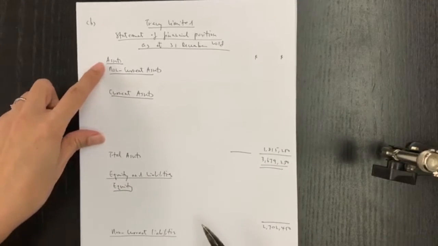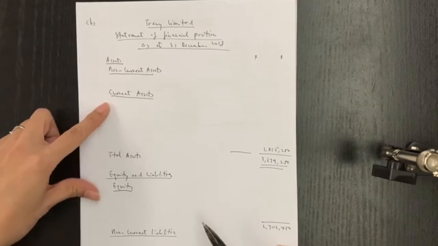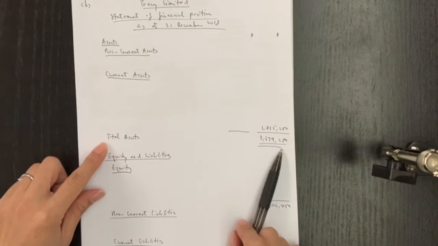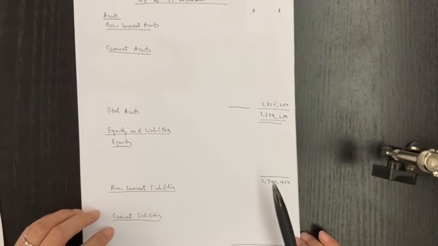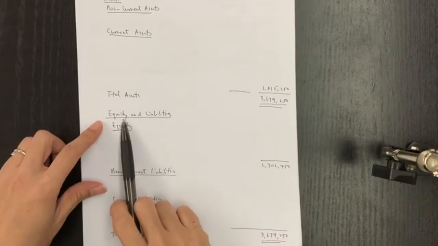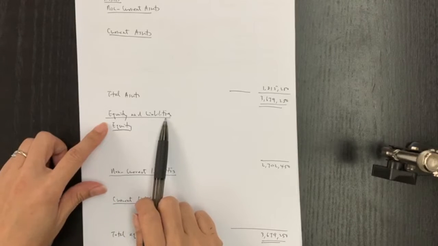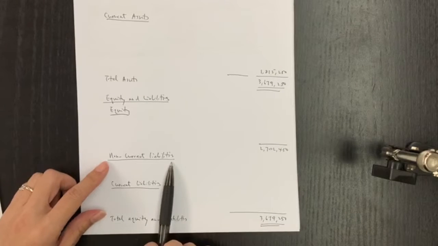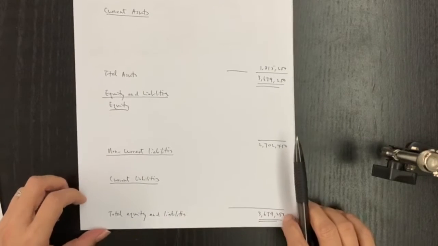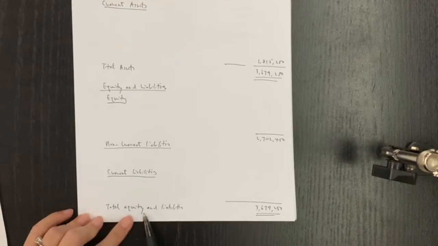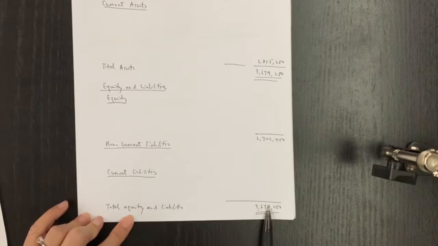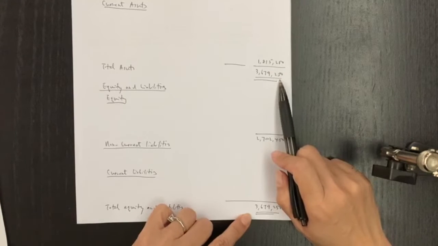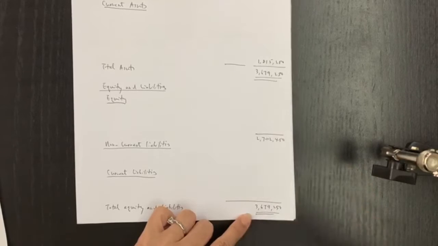All right, and after that, here we have the statement of financial position for Tracy Limited. The first half: non-current assets, current assets, and then we get the total assets here for the key answer. And for the second half, we have equity and liabilities. So equity, then non-current liabilities in this question, and then current liabilities. Finally, we have total equity and liabilities, which should be the same as the total assets of Tracy Limited.